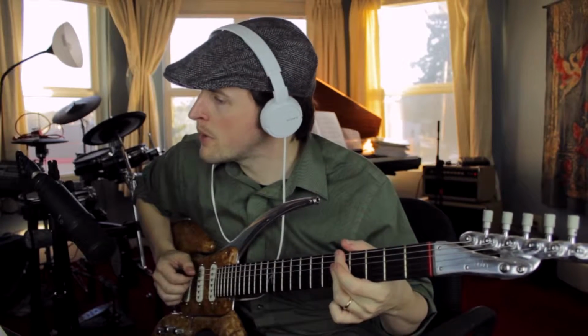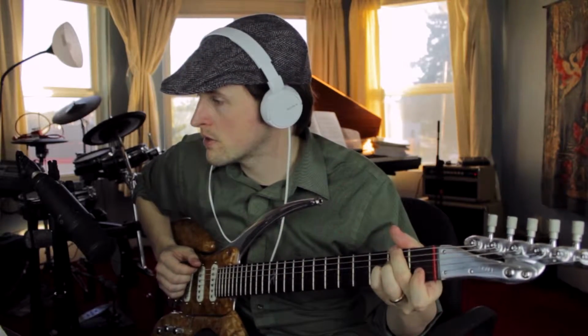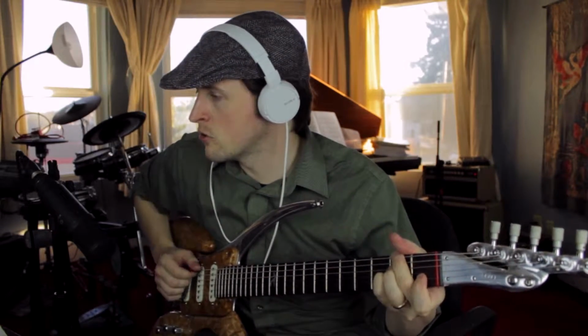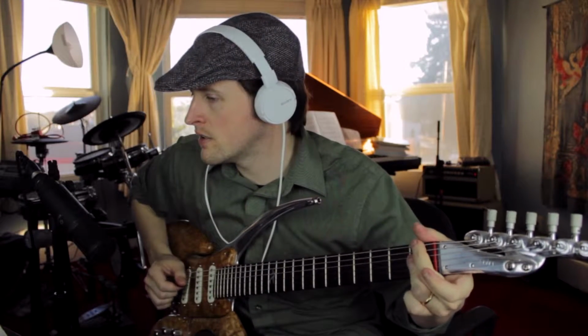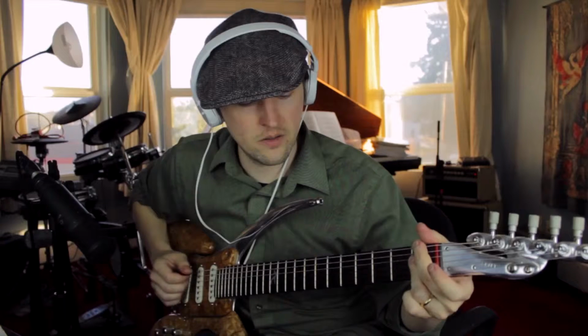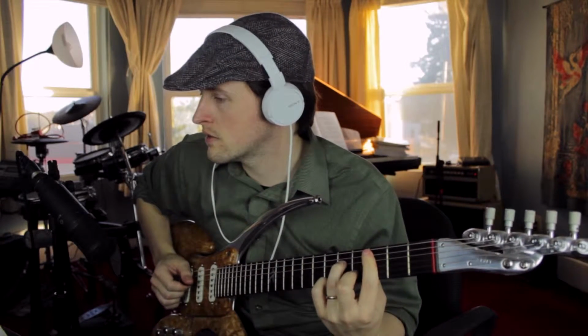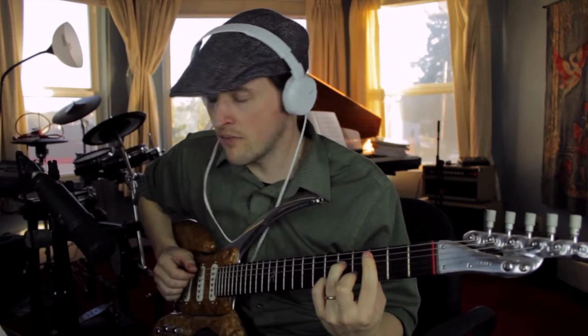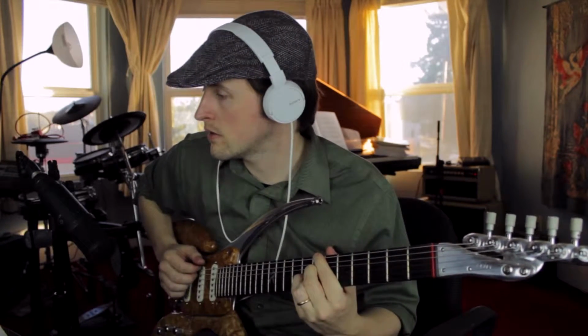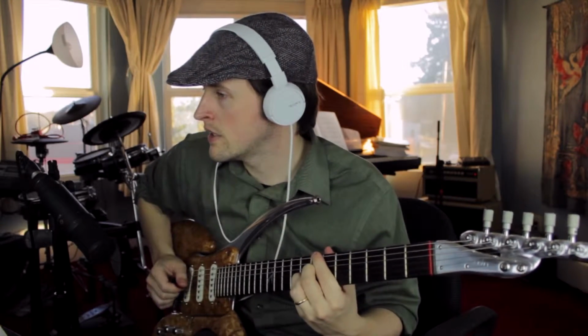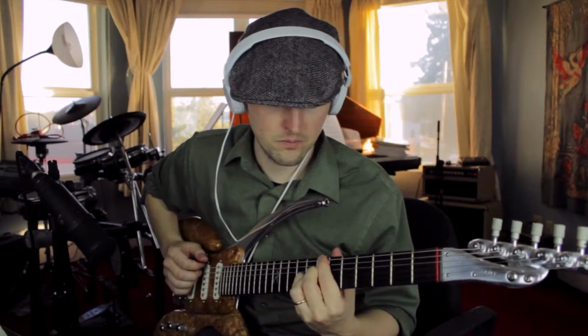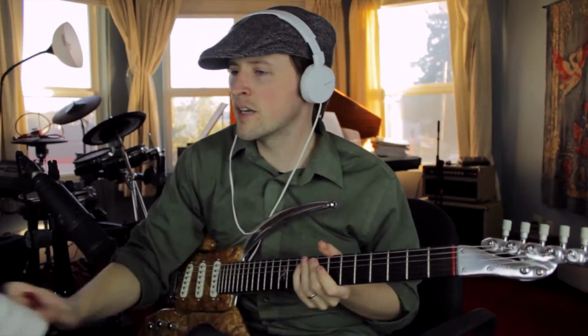Now I have F sharp minor 7 flat 5. This is a cool progression. And then F minor 7 to C minor 7 to B7. The song starts over. And then it's the next page. You see what I mean?